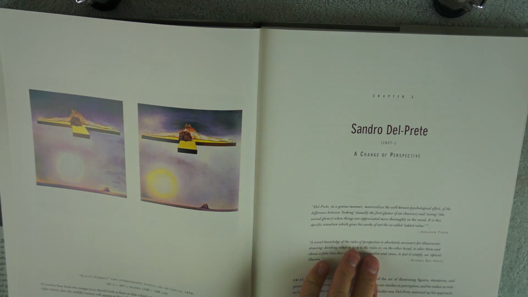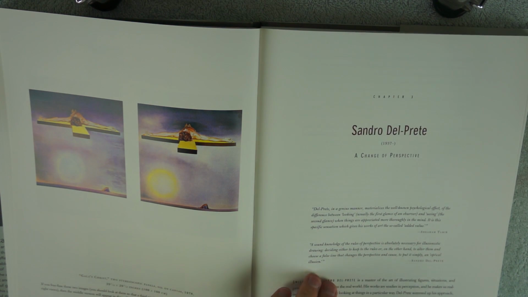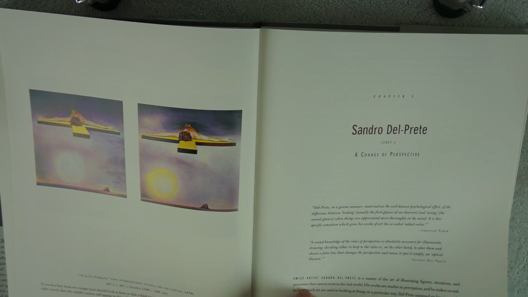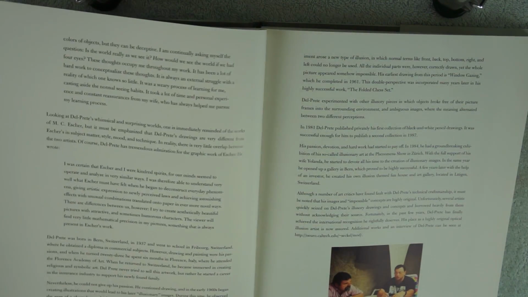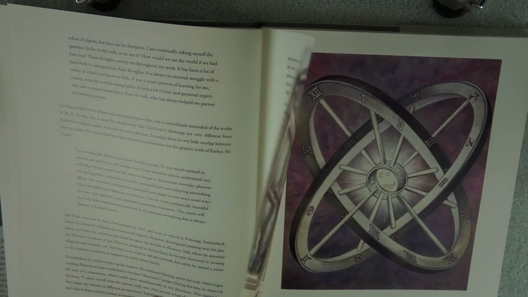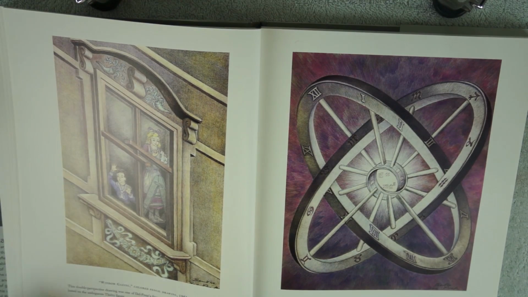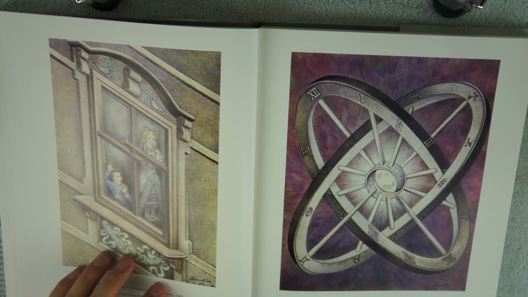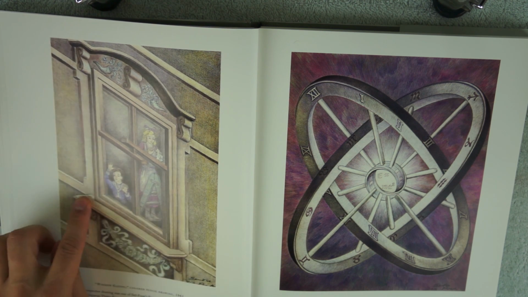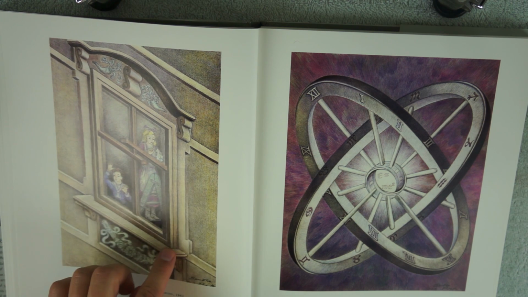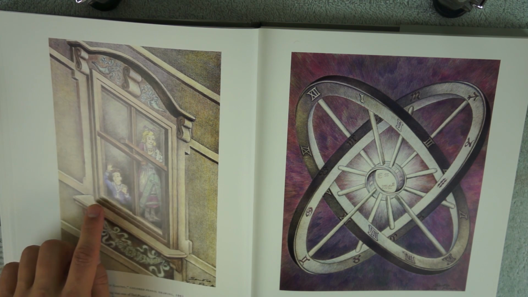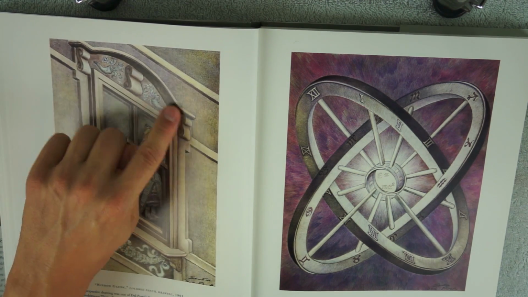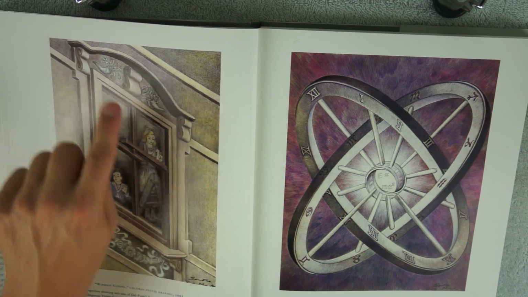And this artist is Sandro Del Prete, or Del Prete. Talks a bit about him. His work is definitely much more on the classical optical illusion of being able to see the same scene from two different perspectives. For instance, this looks like you were looking down onto the windowsill, but this perspective looks like you were looking up from below to the top of the window.